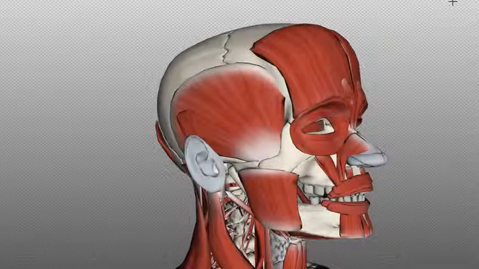This is a tutorial on the muscles of mastication. So the muscles of mastication are innervated by the trigeminal nerve, and they're innervated by the mandibular branch of the trigeminal nerve, so that's V3. So when you're testing the trigeminal nerve, you're testing muscles of mastication and facial sensation. The muscles of mastication are innervated by the mandibular branch of the trigeminal nerve, whereas the muscles of facial expression are innervated by the facial nerve, cranial nerve 7.